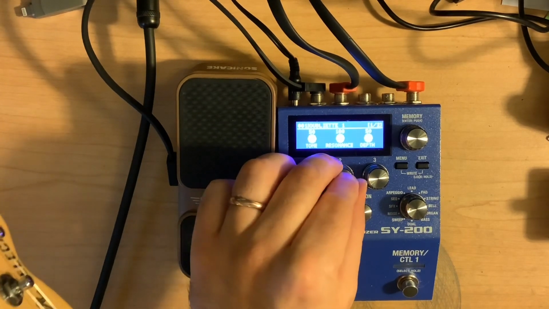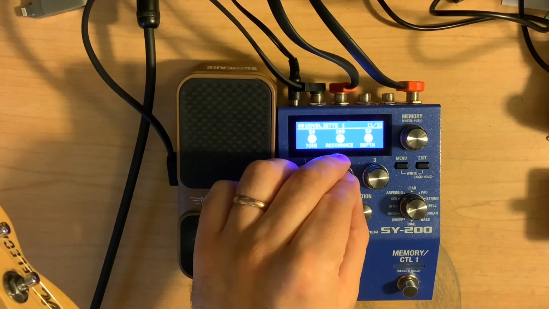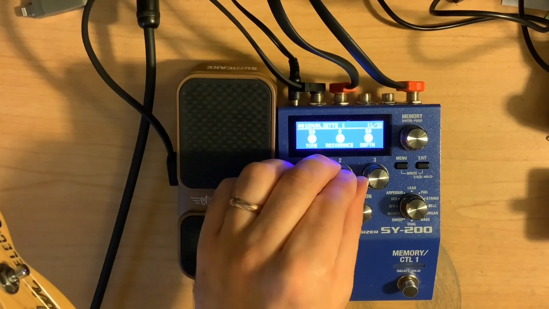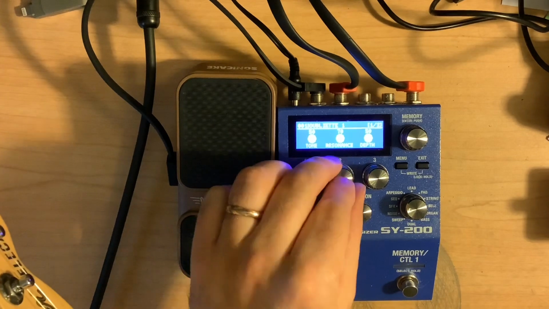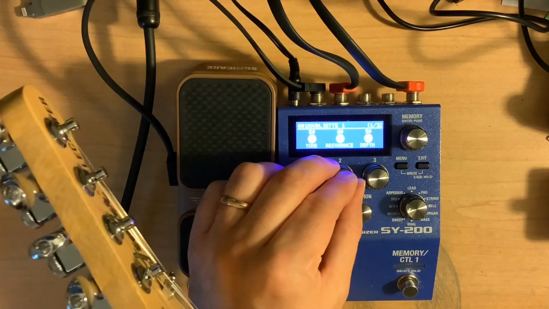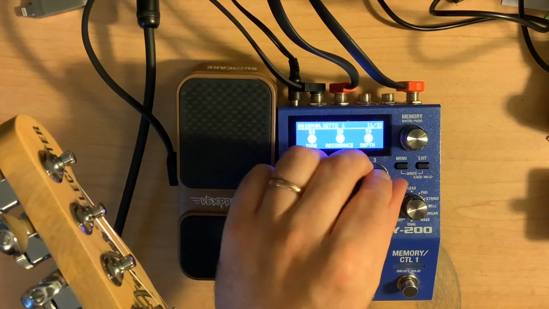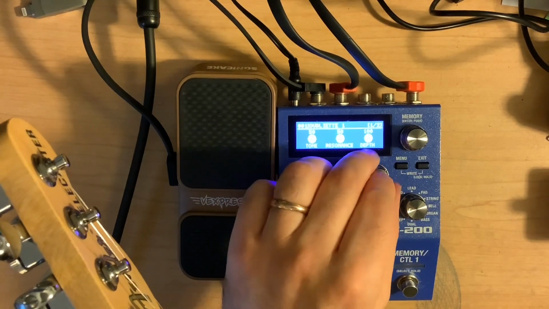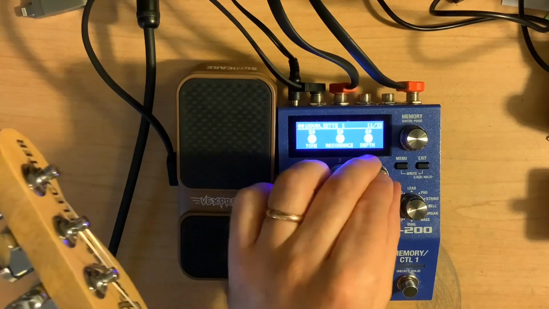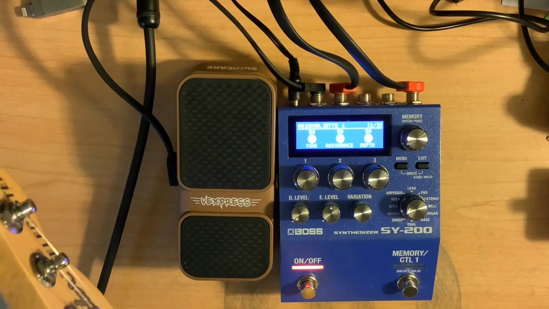Okay, so you're changing the length of that sound. Here is all the way down. That was all the way back up. I don't want to go that high with it. Sounds kind of weird. And then depth all the way up. Depth all the way down. Depth in the middle. It's kind of more interesting in the middle.